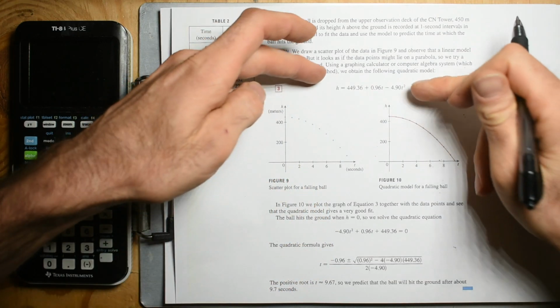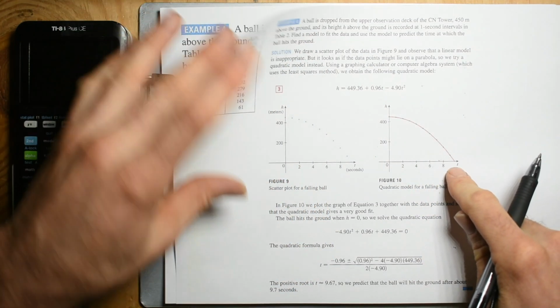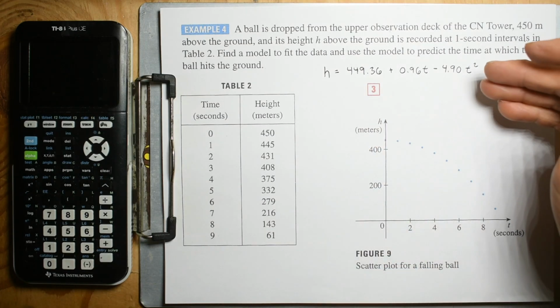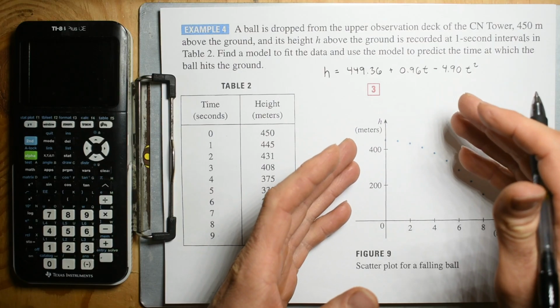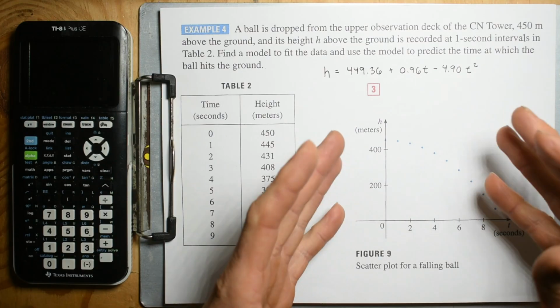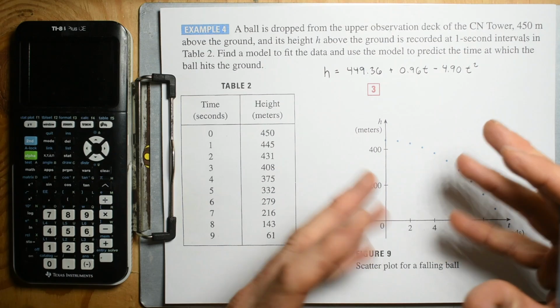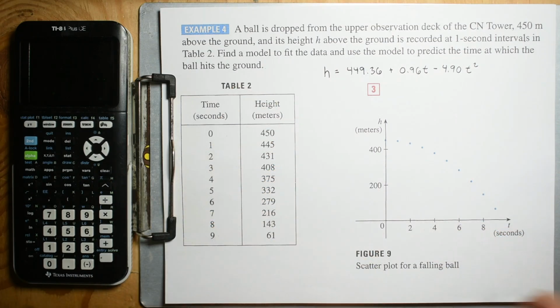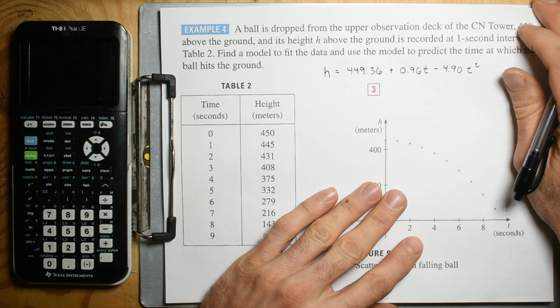So their solution is this equation. And so that equation is this. And then they just said that they used a calculator, a computer algebra system, Excel, etc., and used the least squares method. And so that's what we're going to do today. We're going to solve this using the least squares.